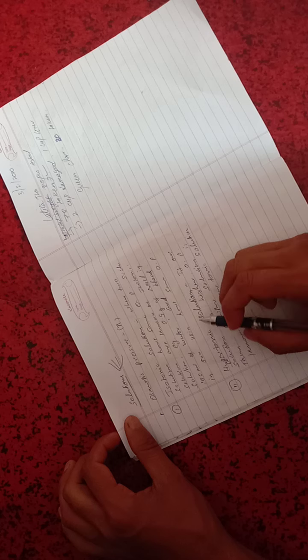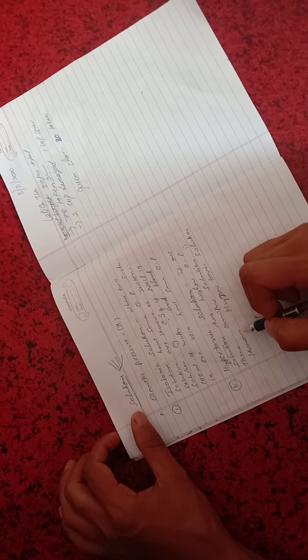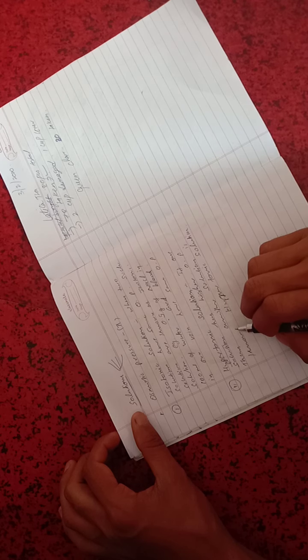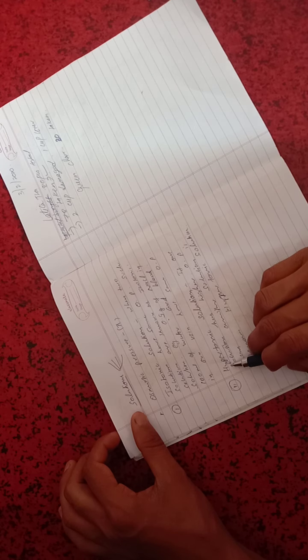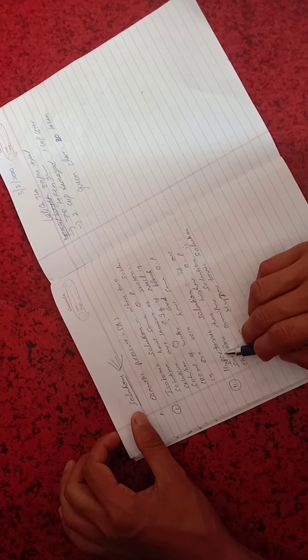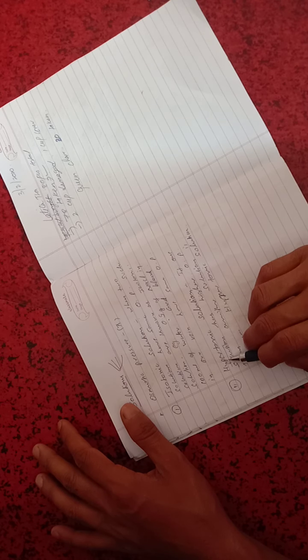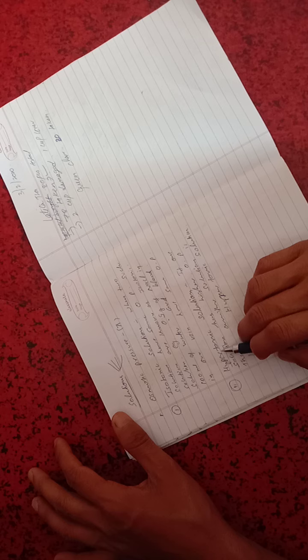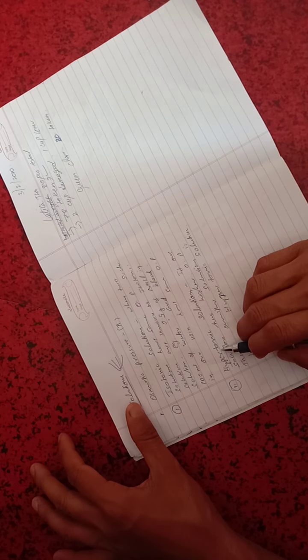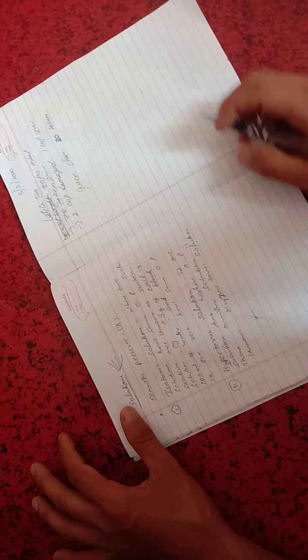What happens in the hypertonic solution is the movement of particles from higher concentration to lower concentration. In this case, hyper means the concentration of one solution is higher than the other solution. Higher concentration means it has higher osmotic pressure as compared to the other solution.